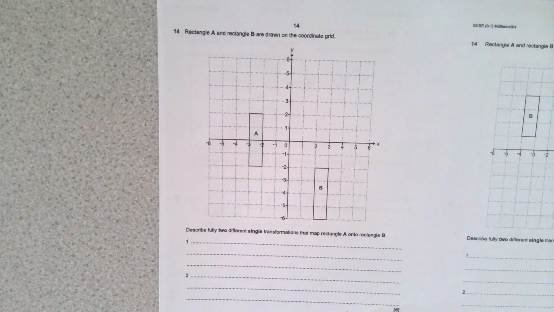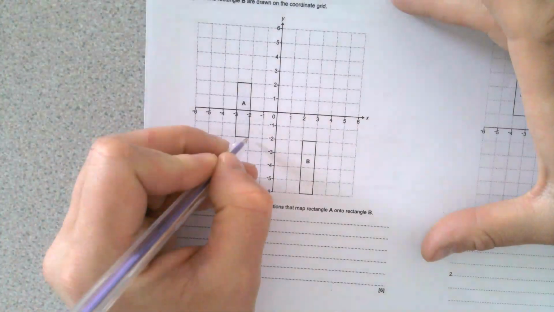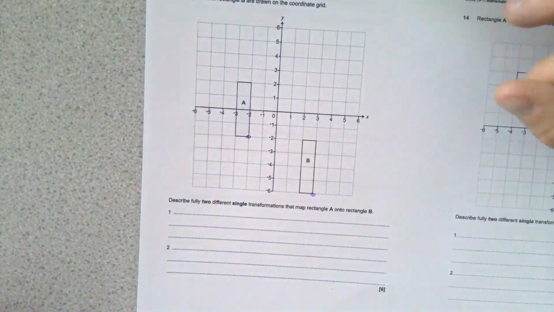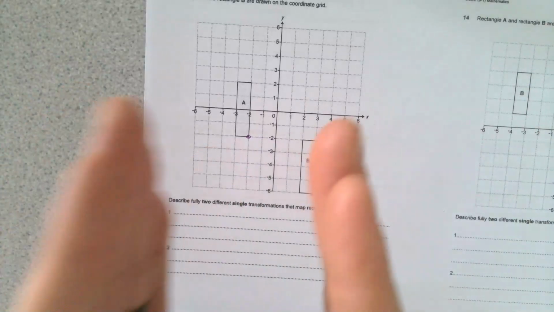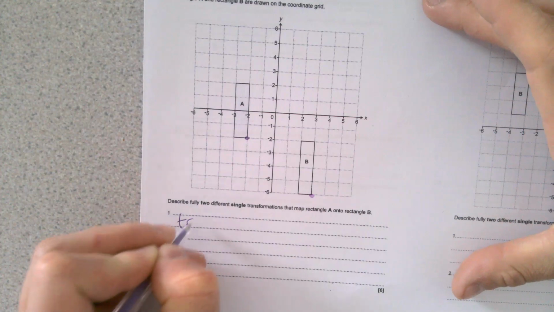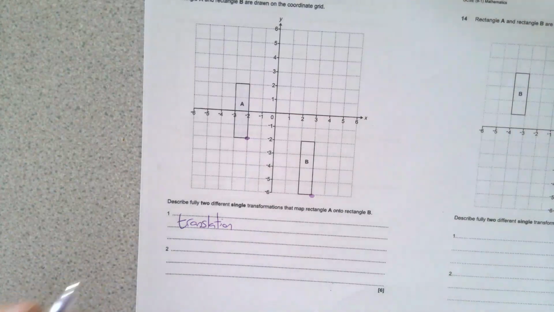So we've got 6 marks on this one. Transformations of A onto B. I'm going to pick a corner, and I'm going to pick its corresponding corner on here, because the first thing I can see is that it's moved across and down. So my first mark is going to come from the word translation. Translation means to move it left and right, up and down.